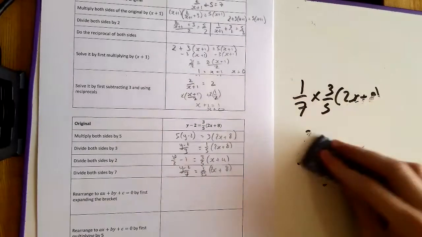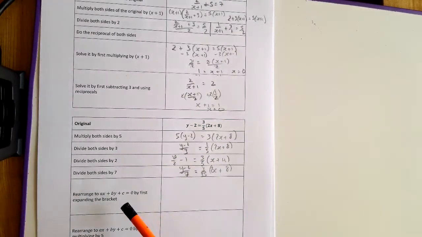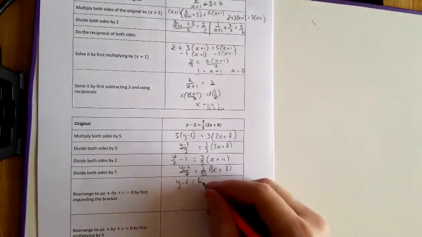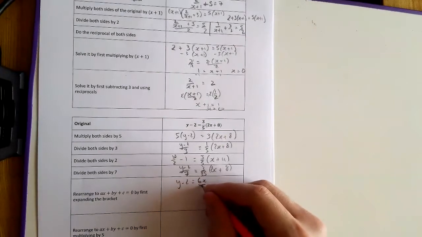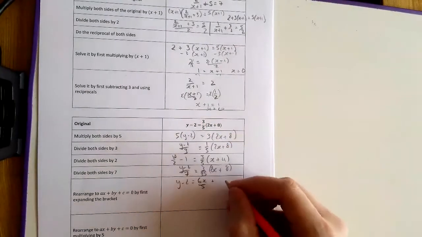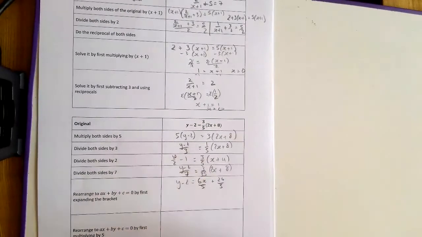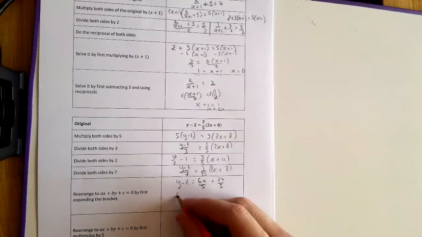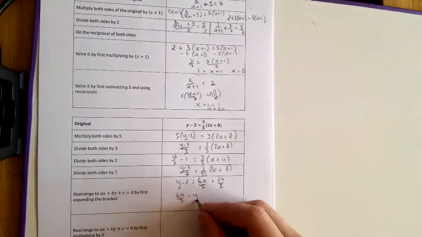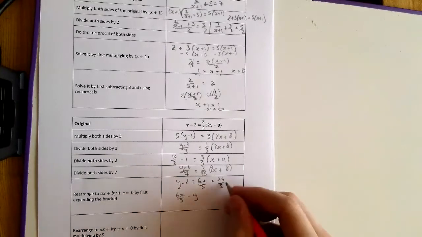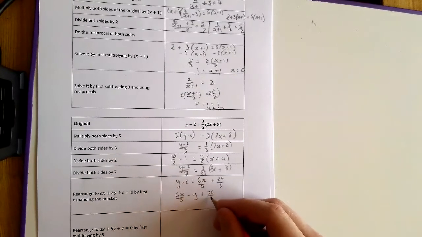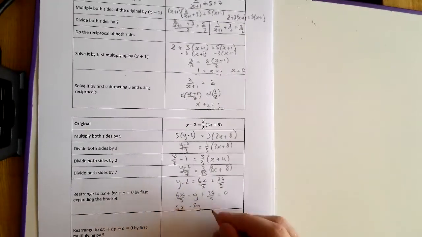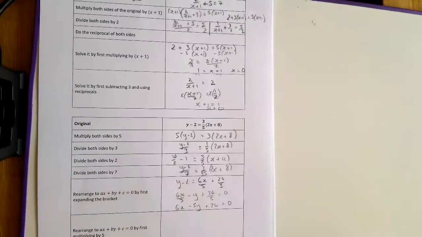And then rearrange it to give that form by first expanding the bracket. So y minus 2 equals 6x over 5 plus 3 times that is 24 over 5. Then I could take the y across, take y from both sides, 6x over 5, take away y, then add 2 to both sides, and using a calculator will give you 34 over 5. And I could times both sides by 5, get 6x minus 5y plus 34 equals 0.